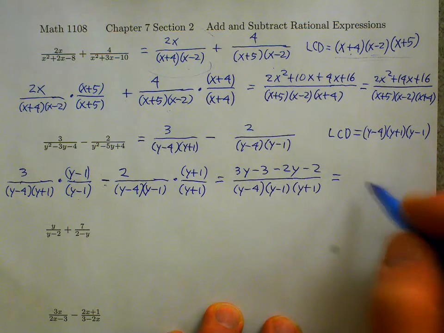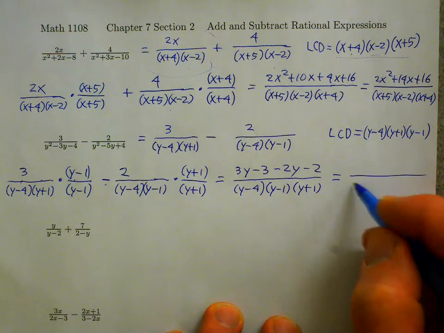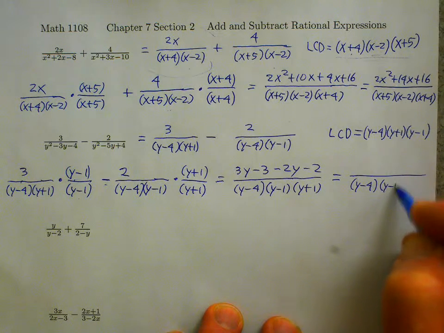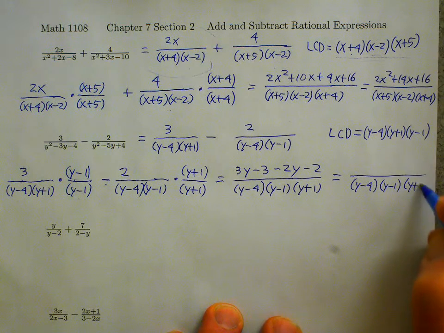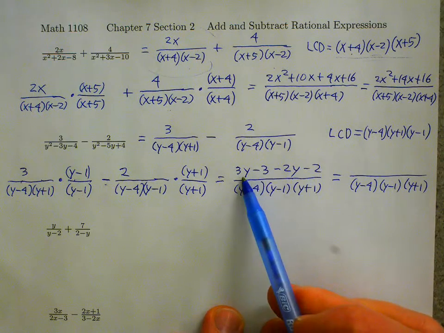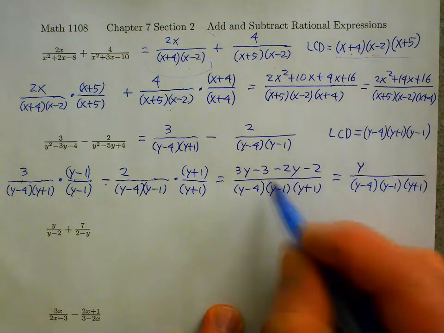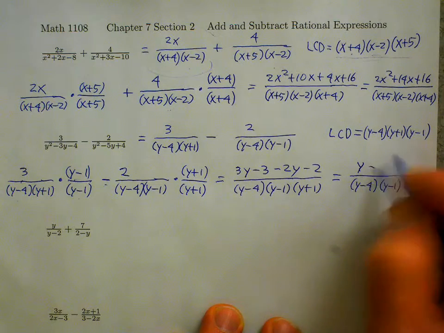Okay, then simplify. In the numerator, 3y minus 2y is y, and minus 3 minus 2 is minus 5.